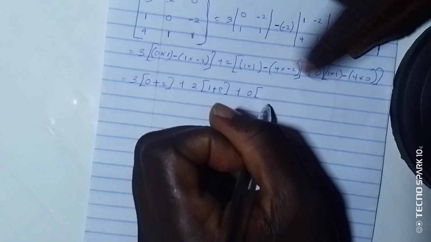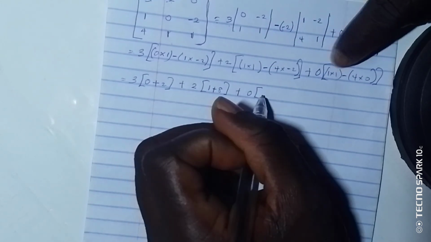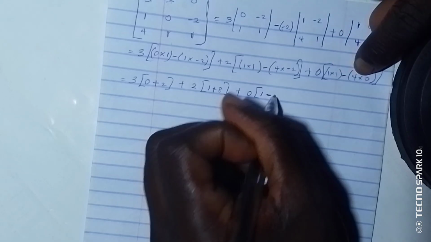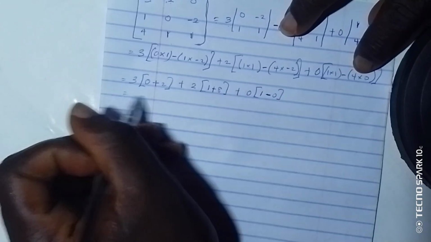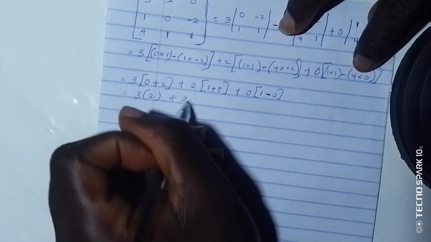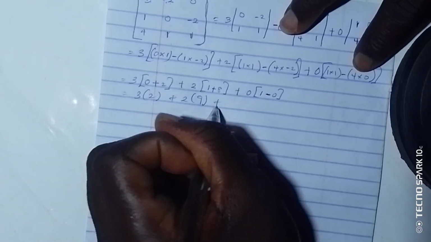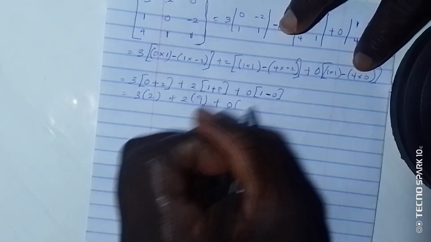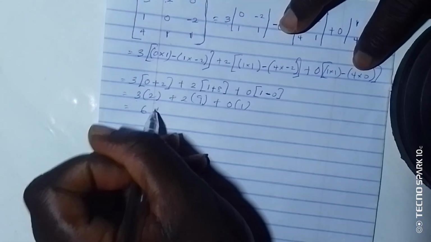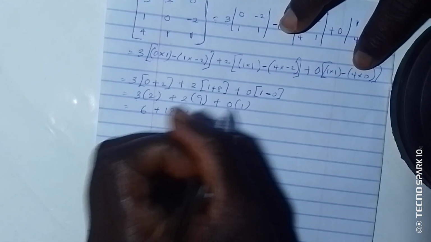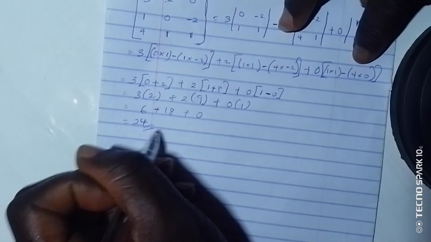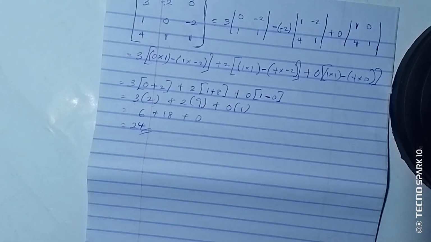You are not supposed to waste time, but let me just take it gradually. 1 times 1 is 1, and minus 4 times 0 is 0. So you have 3 open bracket 2, because 0 plus 2 is 2, 2 open bracket 9. Then you have 0, 1 minus 0 is 1. So the answer will be 3 times 2, 6, plus 2 times 9, 18, plus 0 times 1, 0. So the answer is 24. The determinant of this matrix is actually just 24. So it's not a big deal at all.